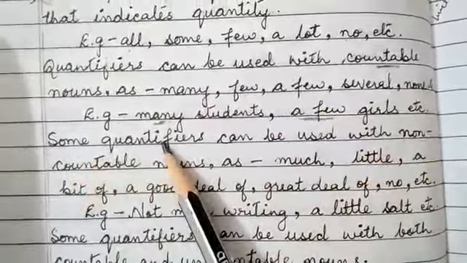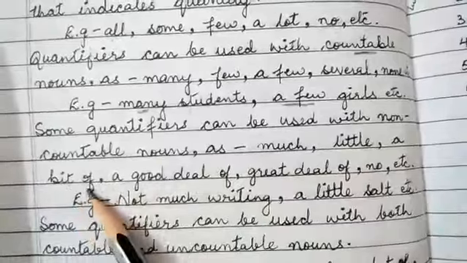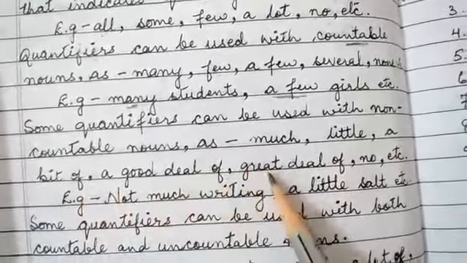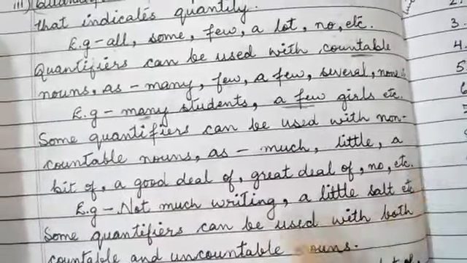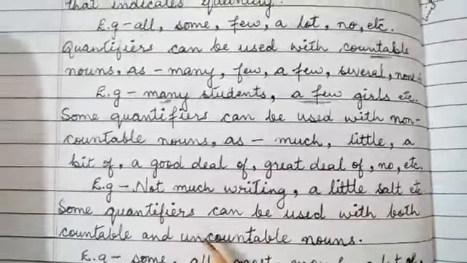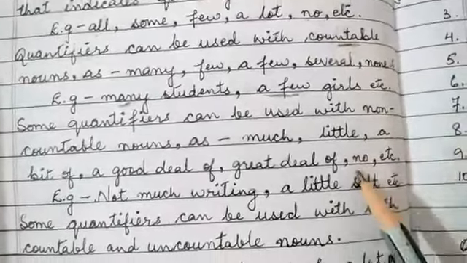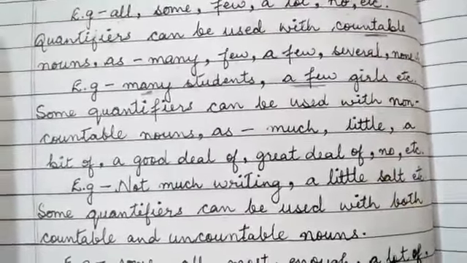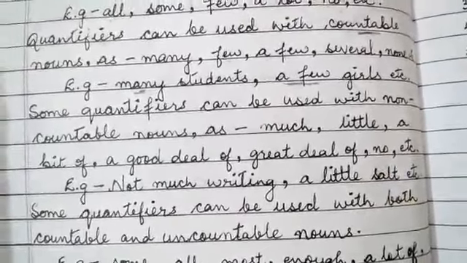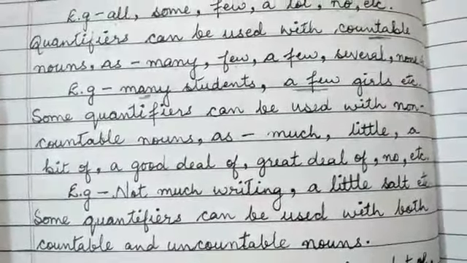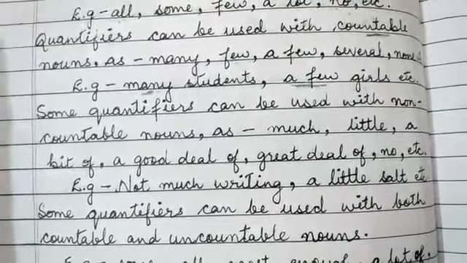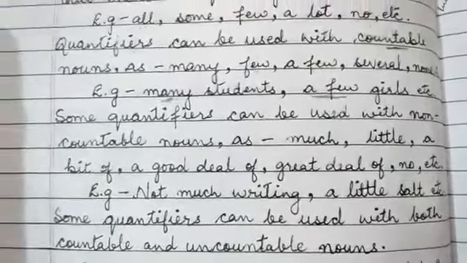Examples: much, little, a bit of, a good deal of, a great deal of, no, etc. You must be confused that no appears here and also there. But sometimes, according to the sentence, the quantifier changes. You cannot say that a quantifier used with countable nouns can never be used with uncountable nouns. Sometimes it can, according to the sentence. So now let's repeat again.